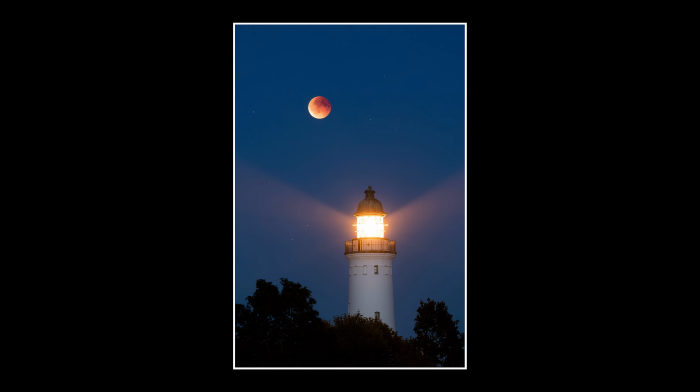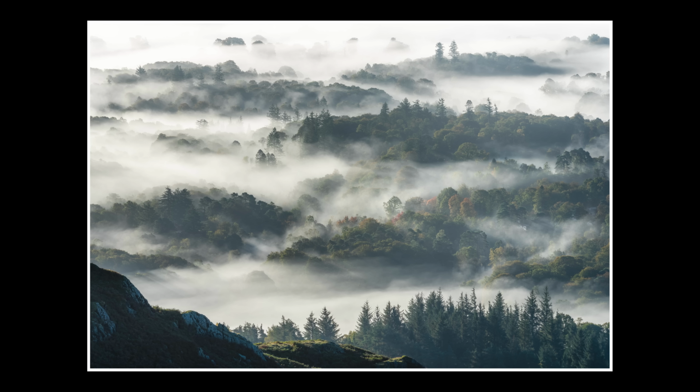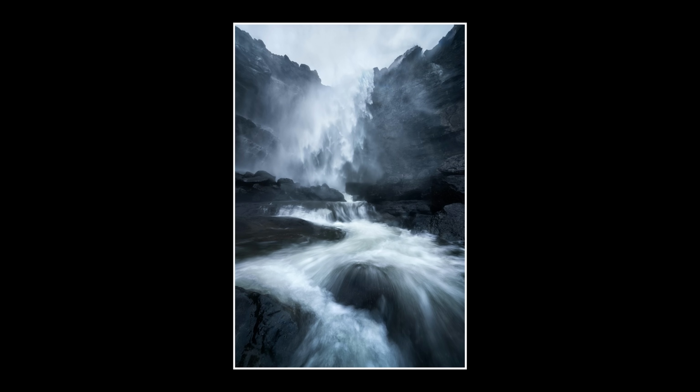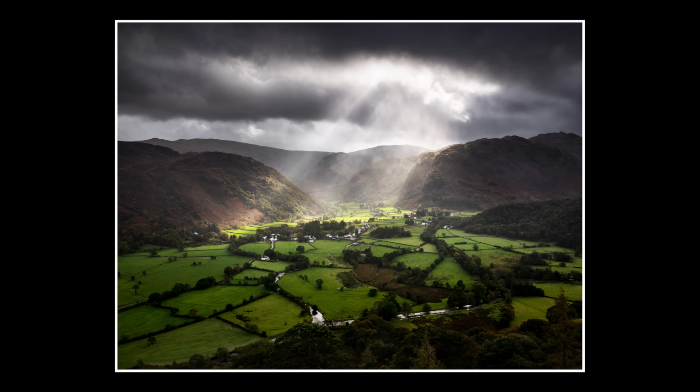And maybe there's a lunar or solar eclipse happening. The fact is that there is just plenty of other stuff to photograph beyond autumn colors. Some of my personal favorite photos were taken during autumn, but don't contain any classic autumn colors.